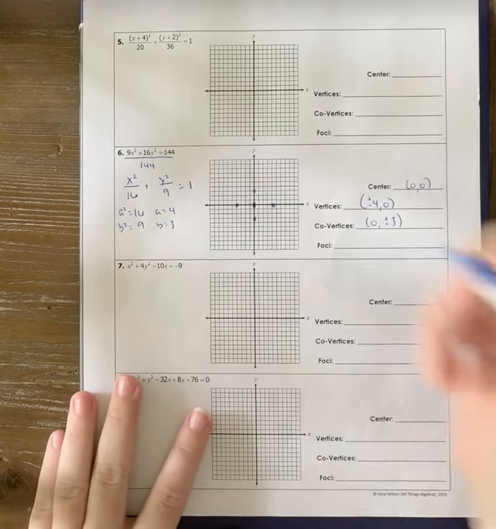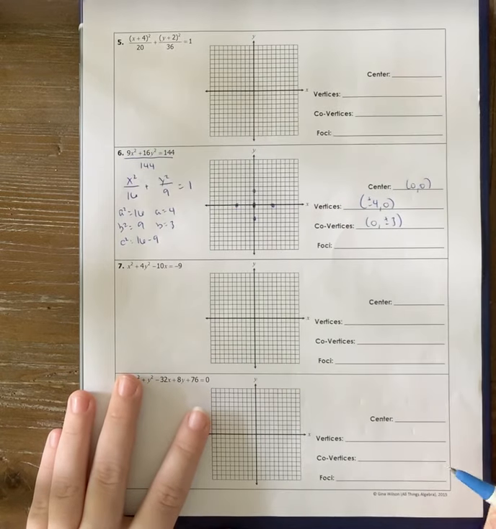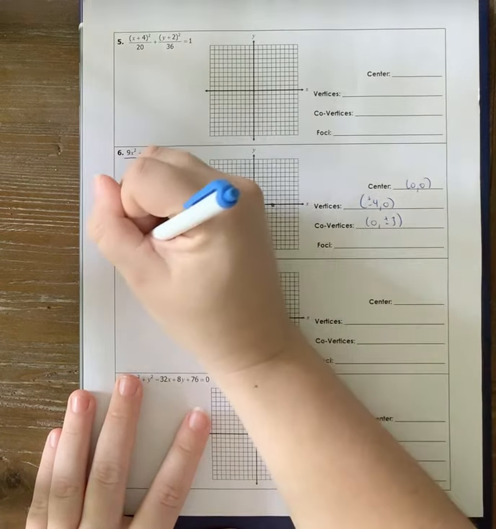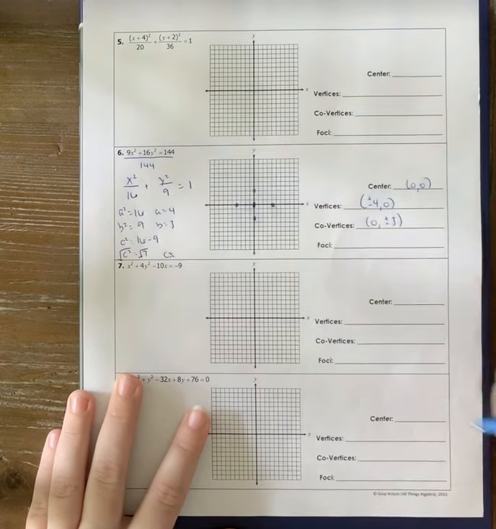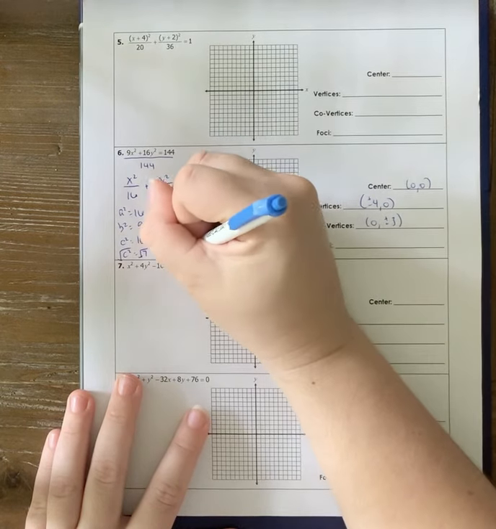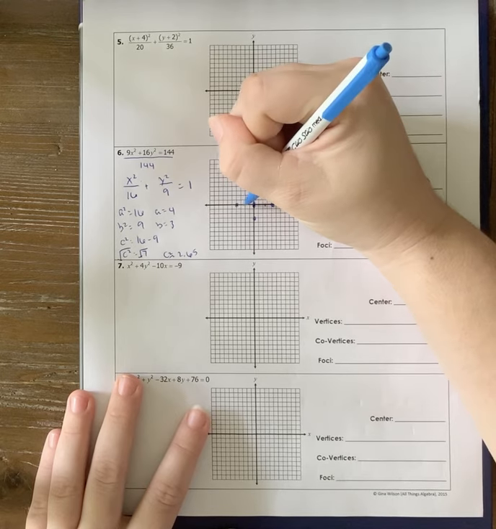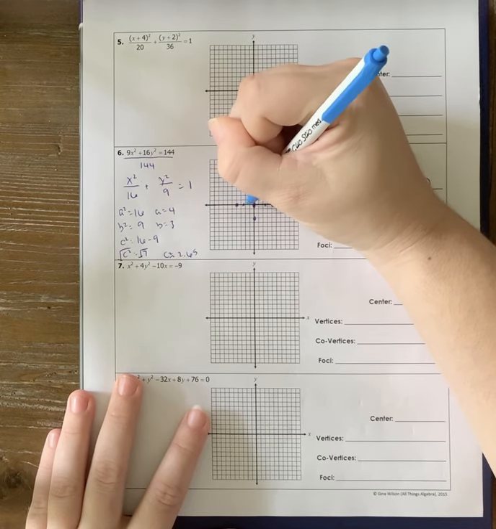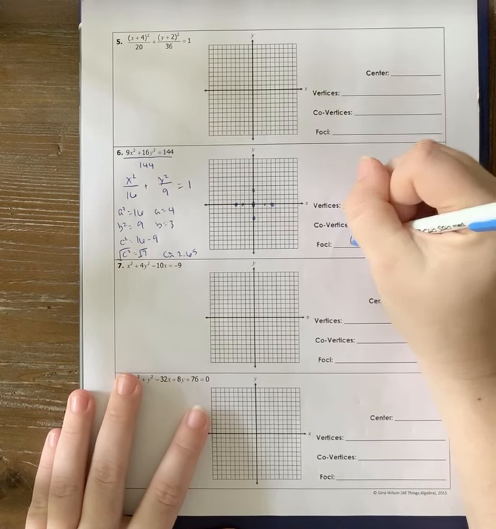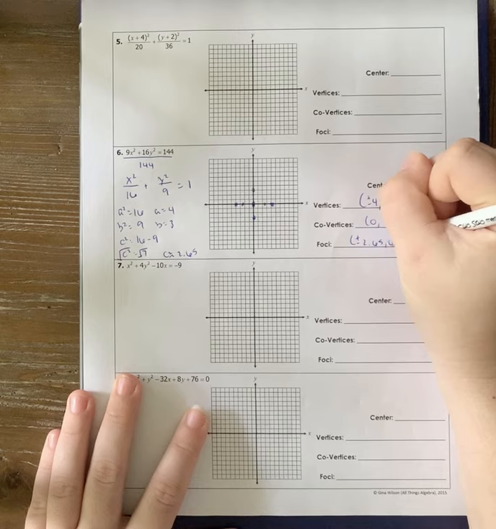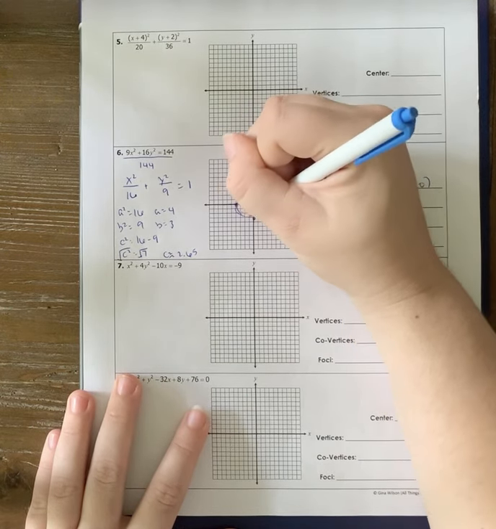To find our foci, we have c squared equals 16 minus 9. Okay, 16 minus 9 is 7. So c squared equals 7. Take the square root of that, and c is going to equal around 2.65. So 2.65, right in here. Okay, so that is going to be plus or minus 2.65, 0. And then draw your ellipse.